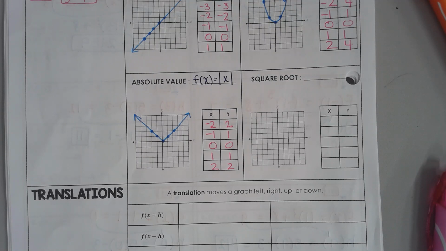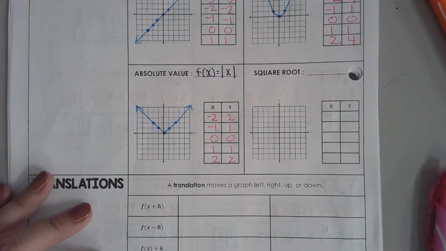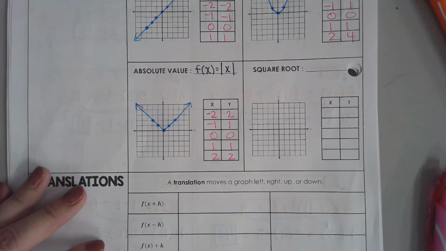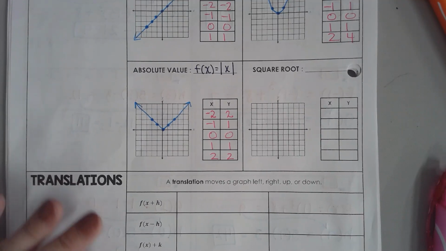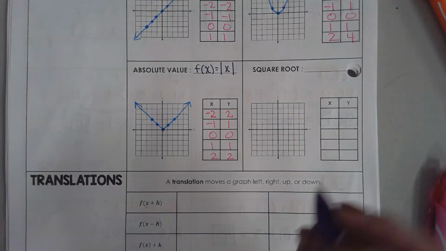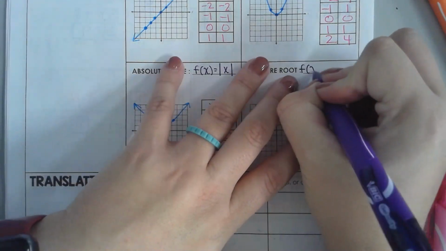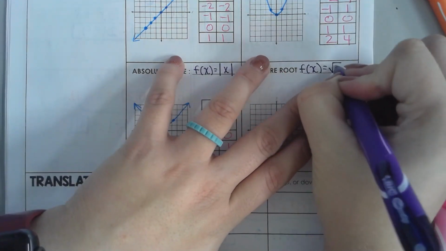A function that's absolute value makes this V shape, a sharp point. Okay. And then the last one we're going to look at is a square root function. F of x equals the square root of x.